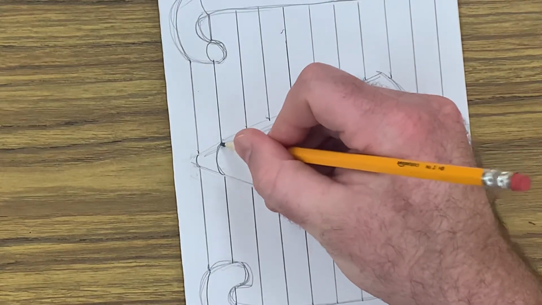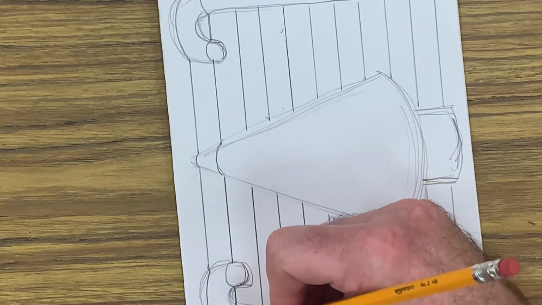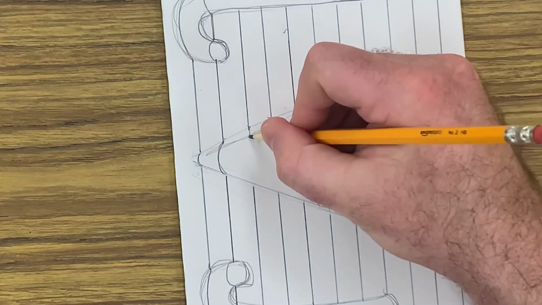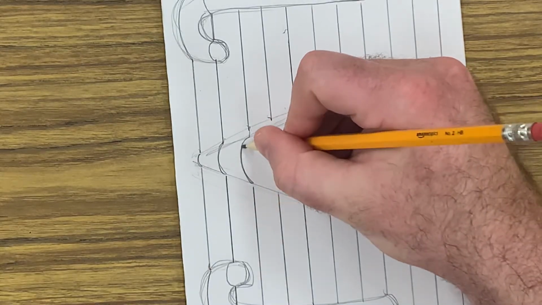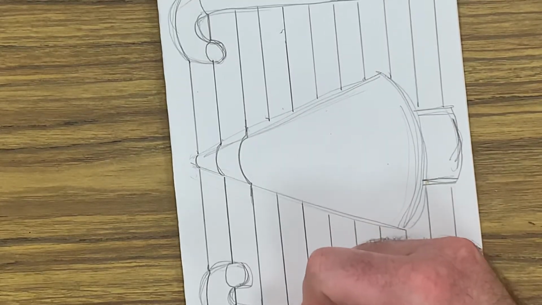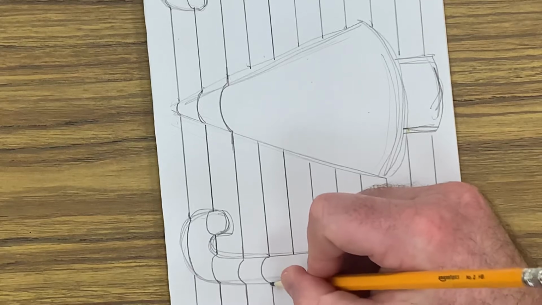Here, connect, boom. Okay? Boom, connect, connect, curve, boom.